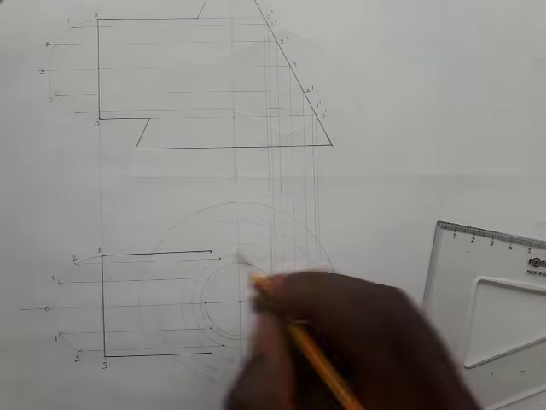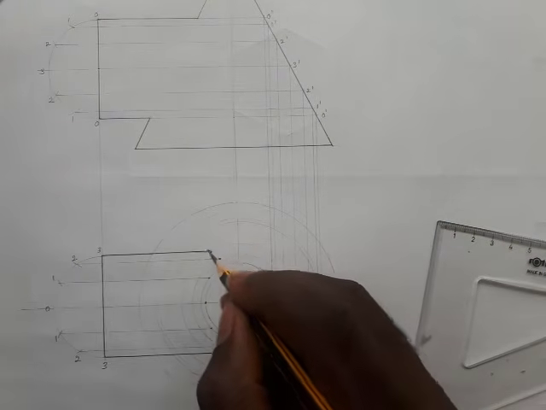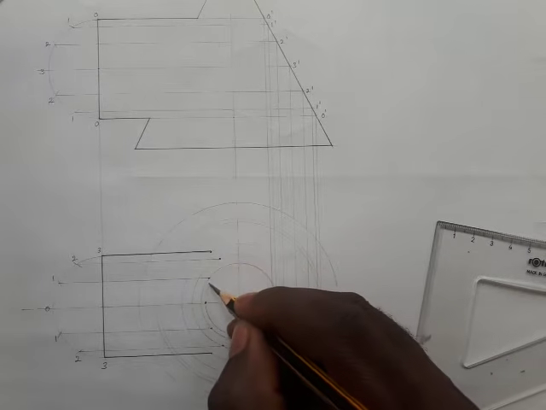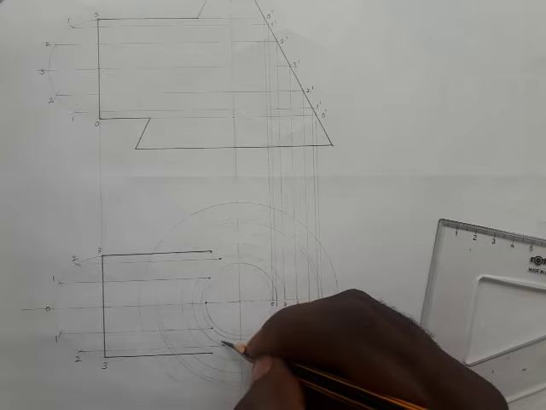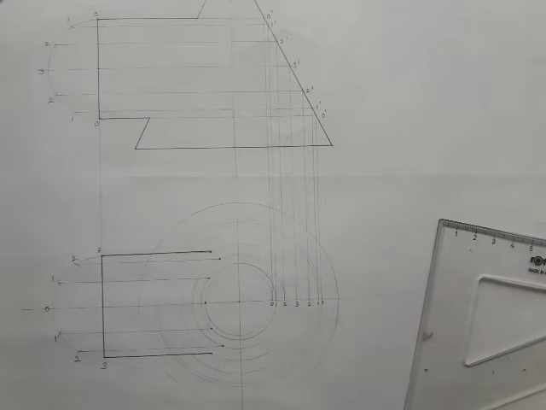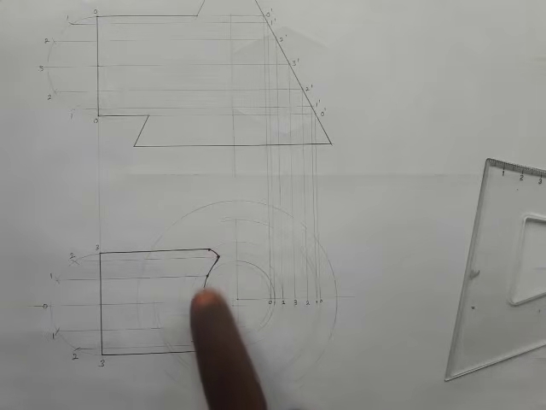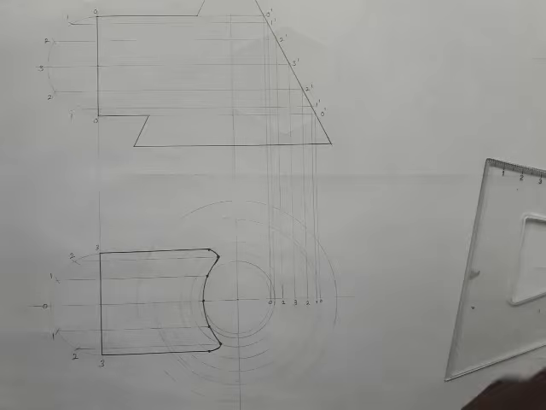So get your French curve or flexible curve and draw this curve. Connect these points together and draw them very, very well. Okay, so there I've joined them with a French curve, or whichever one is at your disposal.